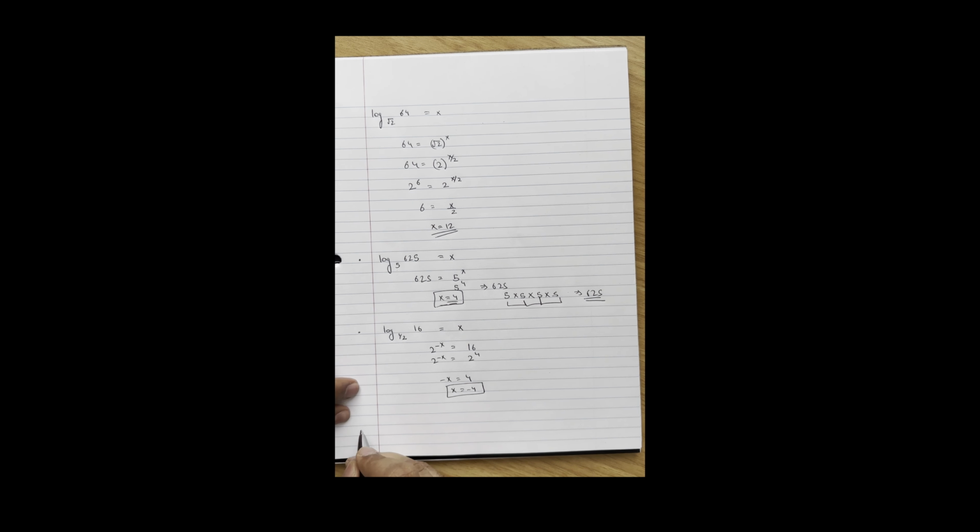And one more question, then I'll show you the pattern. One more example is log base 1 by 3 of 1 by 9. So here we put it equal to x. So 1 by 3 to the power x equals 1 by 9. So x equals 2.